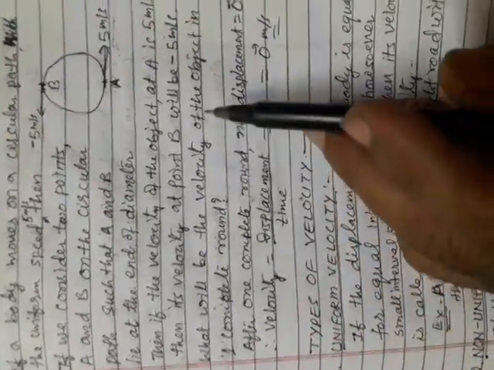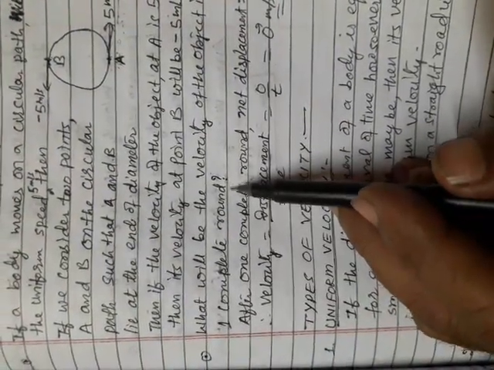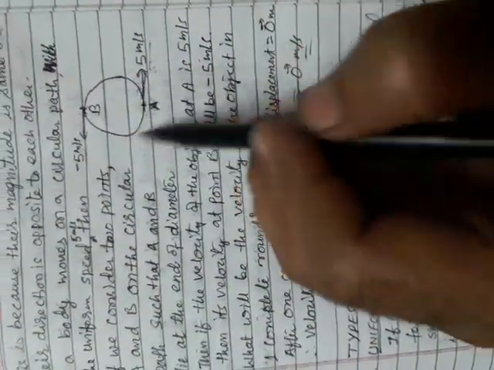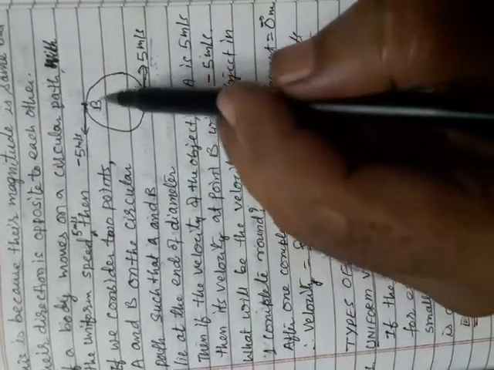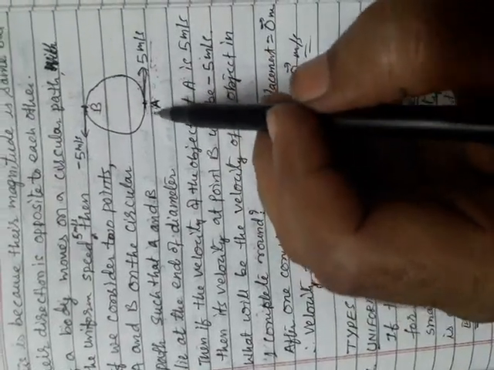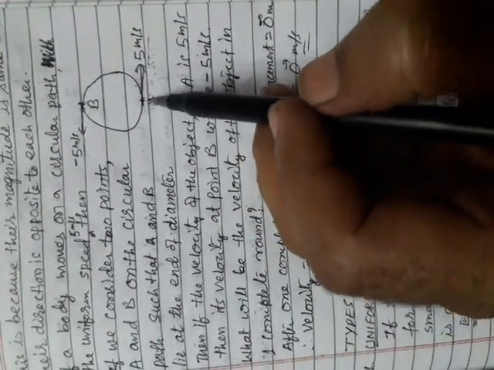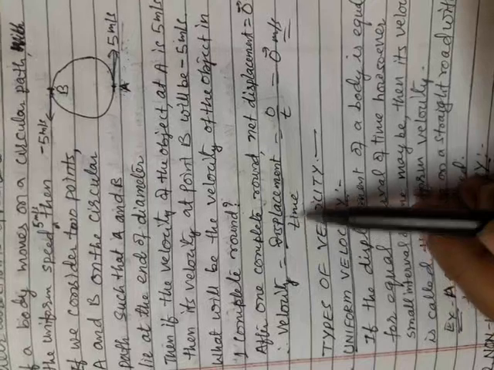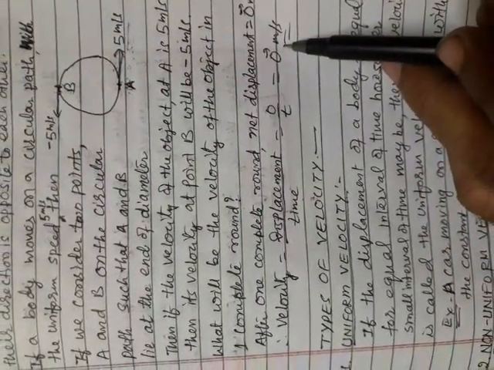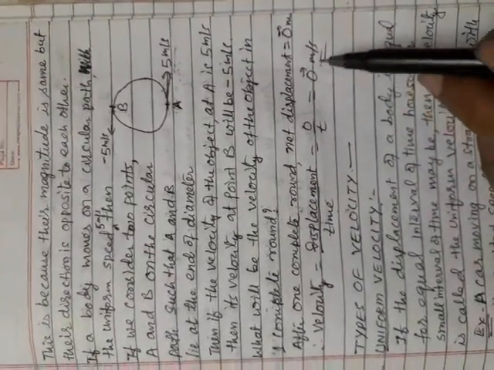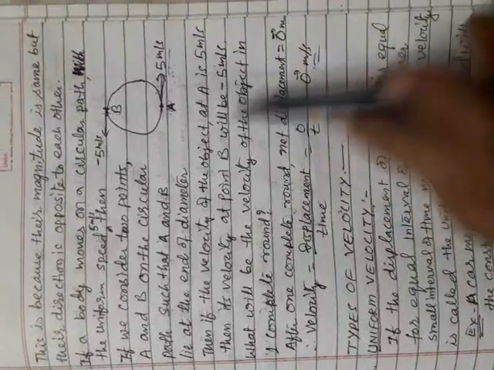Now what will be the velocity of the object in one complete round? Let us first find out its displacement after one round. Net displacement will be zero because the body comes to the same position. Therefore net displacement is 0. And if the net displacement is 0, then velocity equals 0. So it is clear that the velocity of a body may be 0 even if it is moving with a constant speed on a circular path.